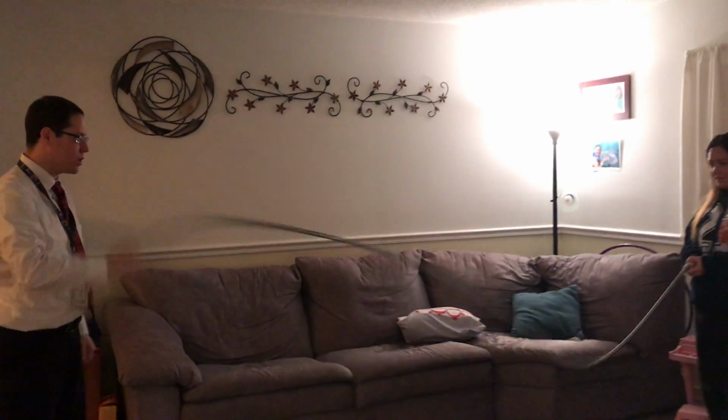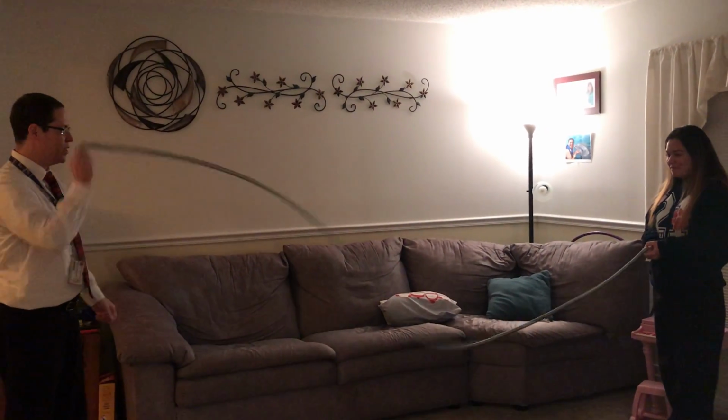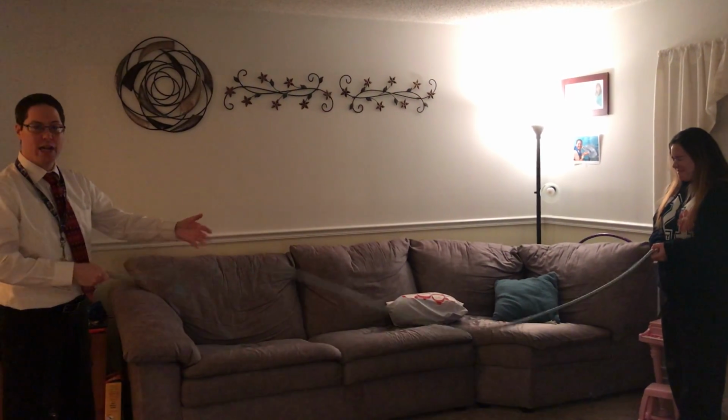I've got the heavy slinky stretched between me and Katie. I'm going to send a wave down towards her. She's going to try to keep her end steady as much as possible, a fixed end. And you see that whether she wants to or not, she's pulling down.